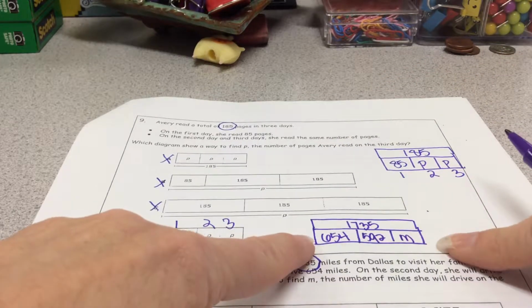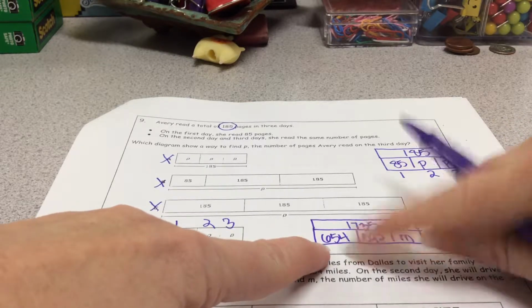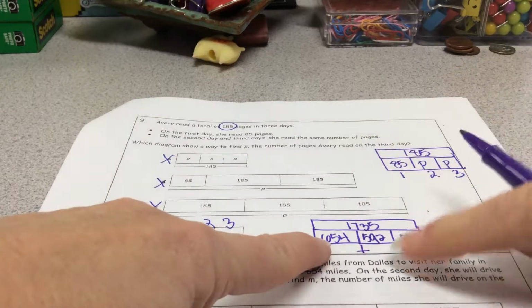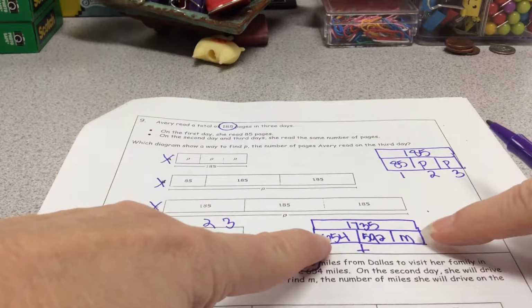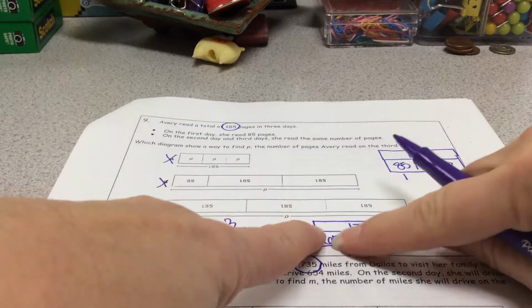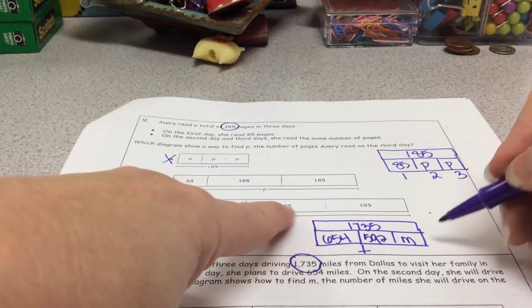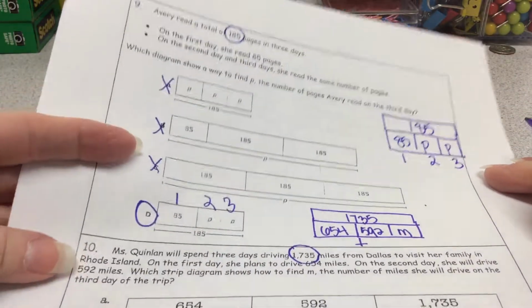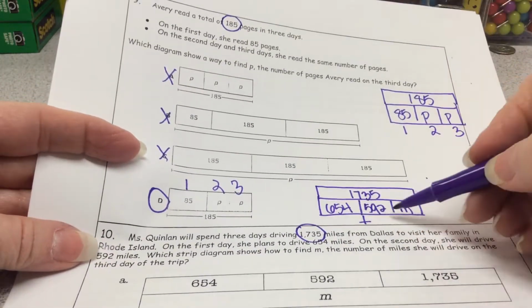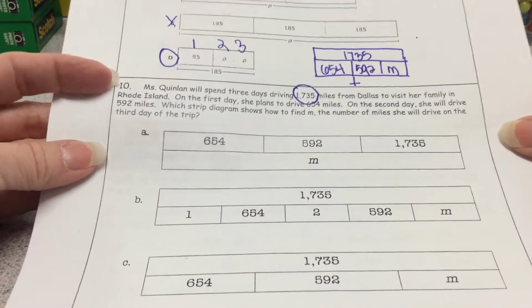When I see a model like this, I know that I need something that will make this a whole. So I know I'm going to add these 2 parts. And then I need another part that's the unknown part in order to get to the whole. These 3 together must equal 1,735. I don't need to solve this, but I do know I would add and then subtract. So I'm going to look for a model that matches.